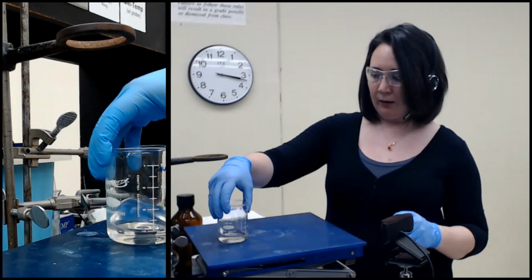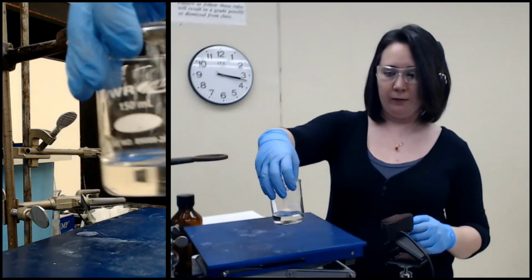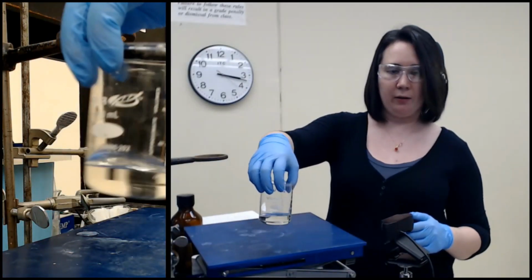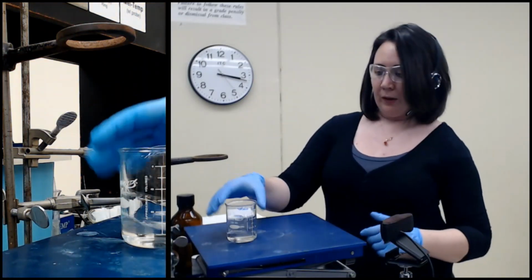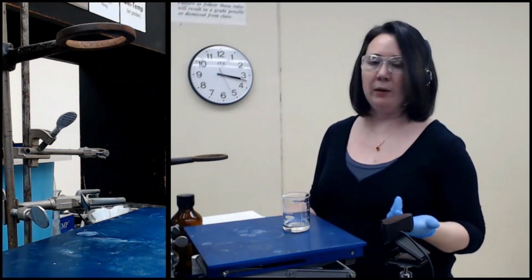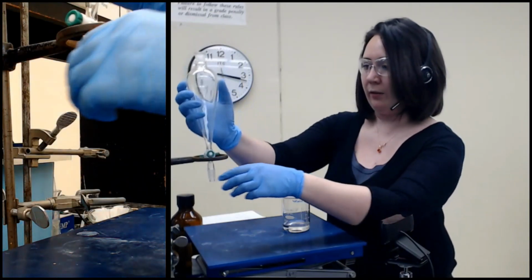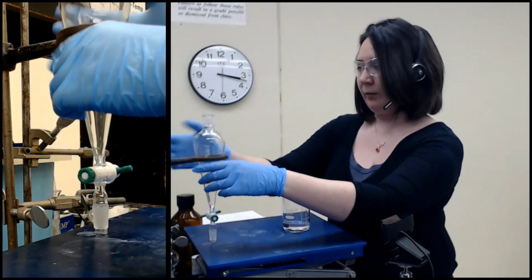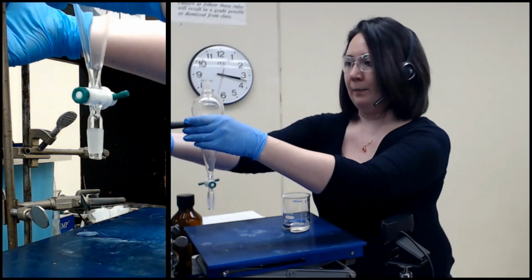But now what we have is all of the other 2 components dissolved in this liquid here. So there are still 2 components in there plus the solvent, and that doesn't help us out very much. So this is where we're going to begin our actual extraction step.